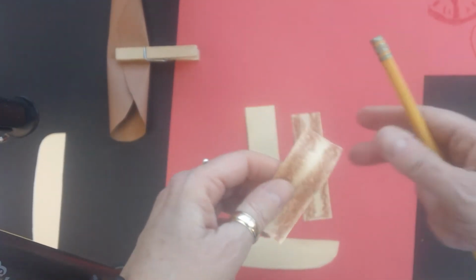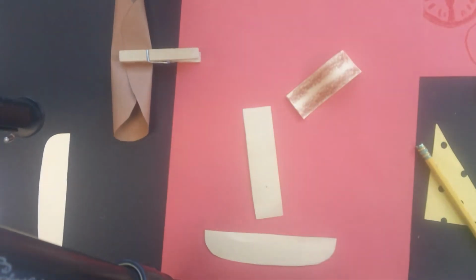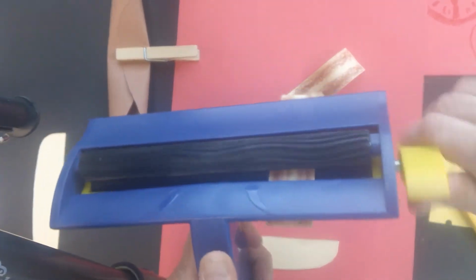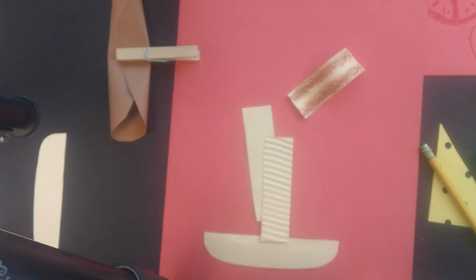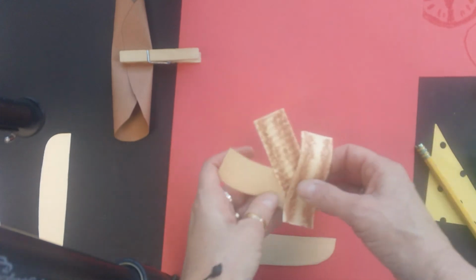It's got quite the texture to it. So I can do that. I'll show you what it looks like if I put it through my little texture machine. Hold it, and that gives a texture as well. So that's how you do bacon, if that's what you'd like to add to yours.